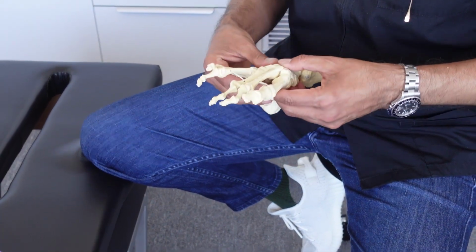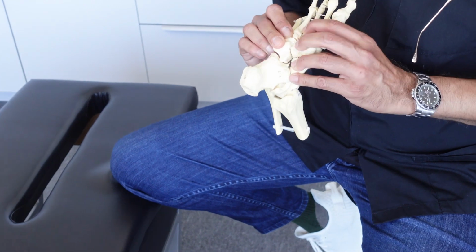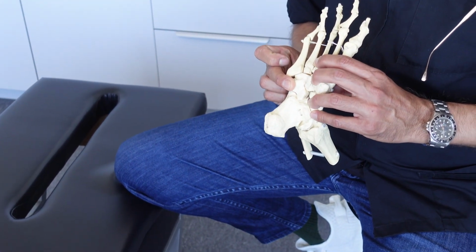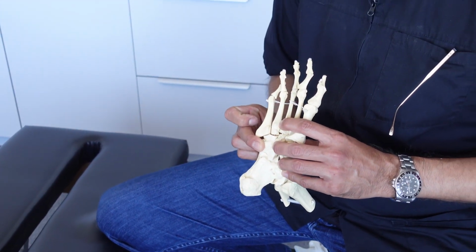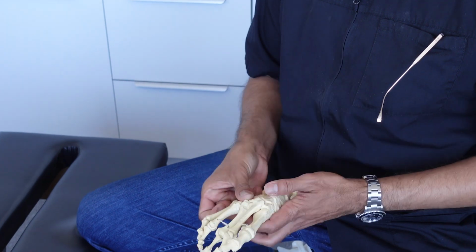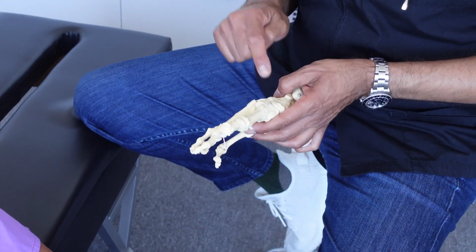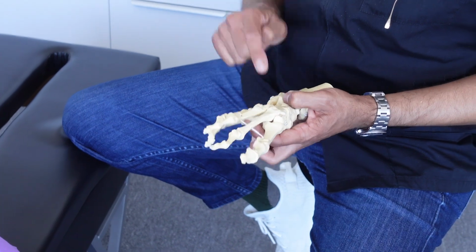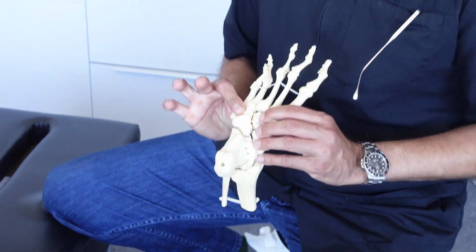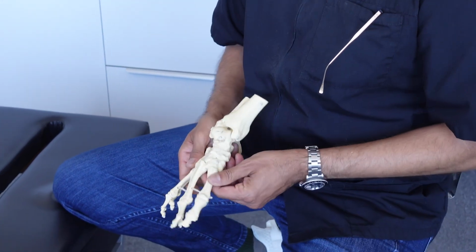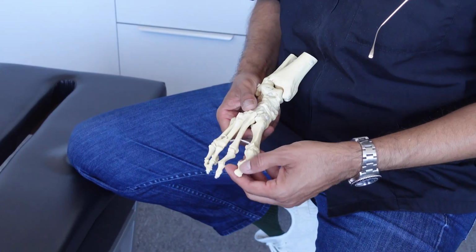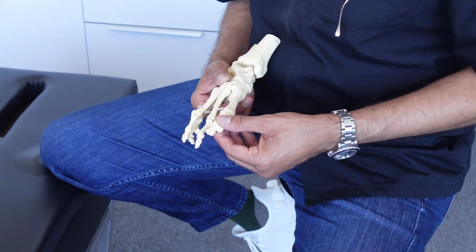The hypermobility can then cause a spreading and a drop of the 2nd cuneiform, which leads to plantar fasciitis. So, talus 1, fibula 2, calcaneus 3, cuboid 4, navicular 5, 2nd cuneiform 6. That's the order.